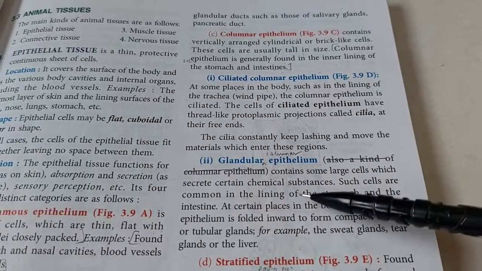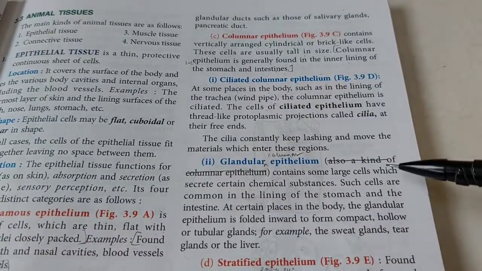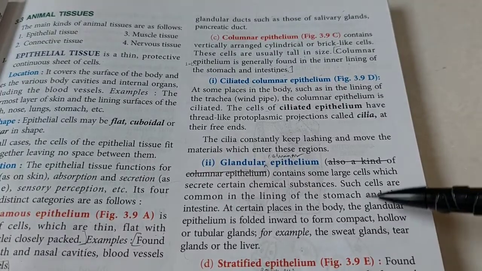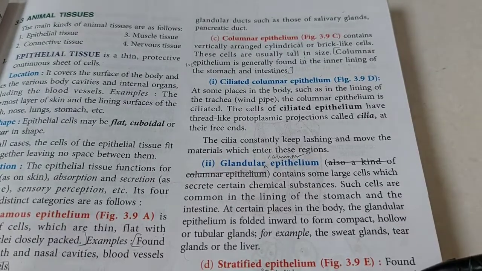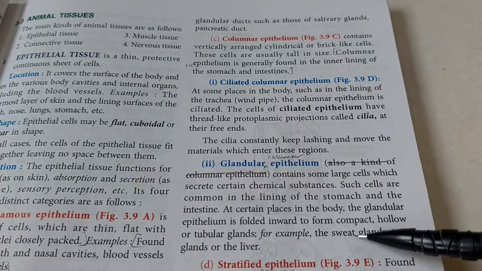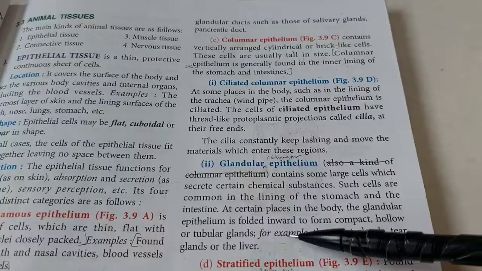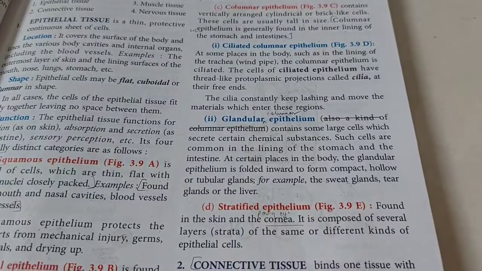Glandular epithelium is found in the lining of the stomach and the intestine. So, as the name suggests, its function is to produce some enzymes or other secretions. More examples: sweat glands, tear glands, or liver. Please understand that cuboidal epithelium was in salivary glands and pancreatic duct. So don't be confused between these two.